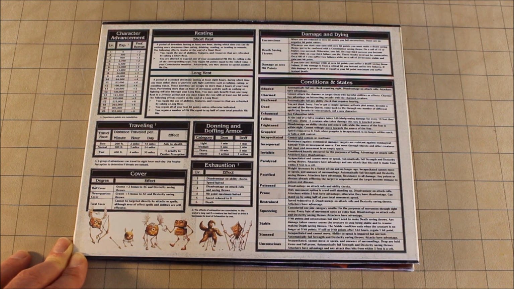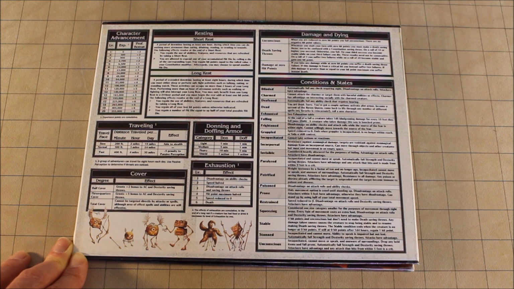The third panel, surprisingly, even though I was not expecting it, is almost perfect. It covered things like character advancement, how to deal with travel, how to deal with the cover rules, which were new to me, dealing with short rests, long rests, donning and doffing armor, the exhaustion levels, which of course I could never remember, how to deal with damage and dying, and how to deal with all of the different conditions that would be used in the game of Dungeons & Dragons 5e.